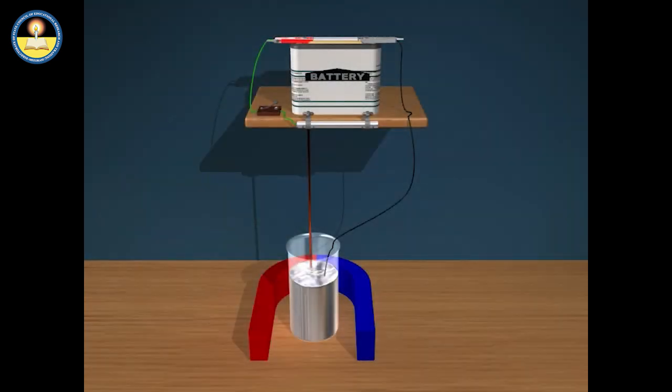Let us see one more activity. Take a thick copper wire and suspend it vertically from a support by means of a flexible joint. Keep the lower end of the wire inside a trough filled with mercury. Because of this, the lower end of the wire is free to move in mercury. Connect the positive terminal of the battery to the upper end of the copper wire and connect the negative terminal to the lower end by dipping the connection wire in mercury to complete the circuit.